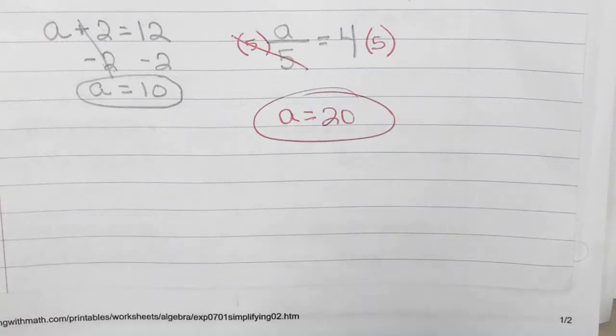Now, this assignment: the front is add and subtract, the back is multiply, divide. The key is you have to show the steps. So, please don't try to shorten things. Eventually, yes. Right now, they're one-step equations.